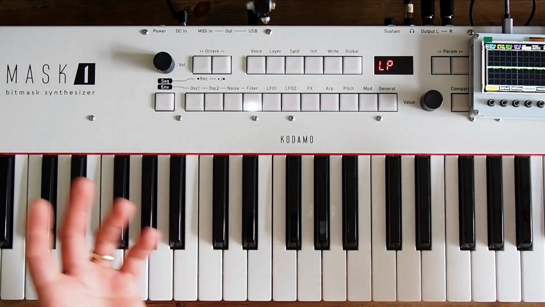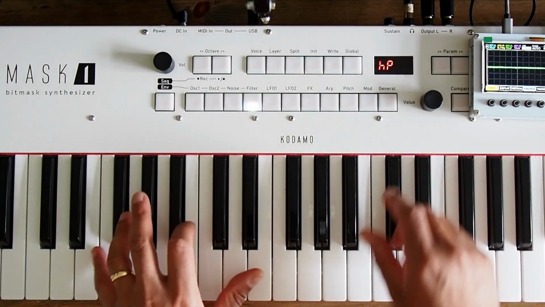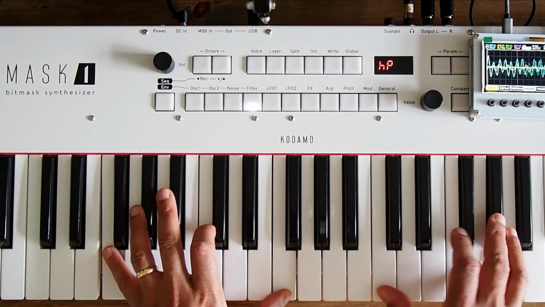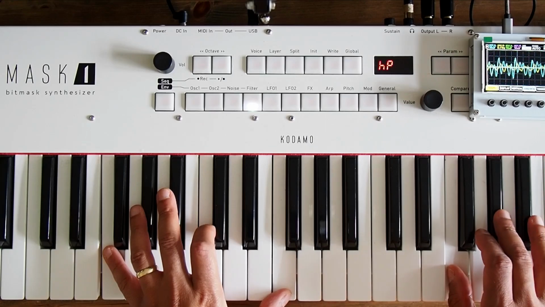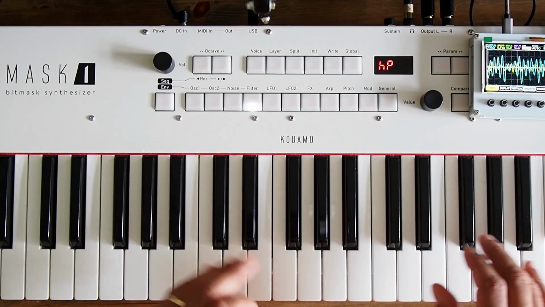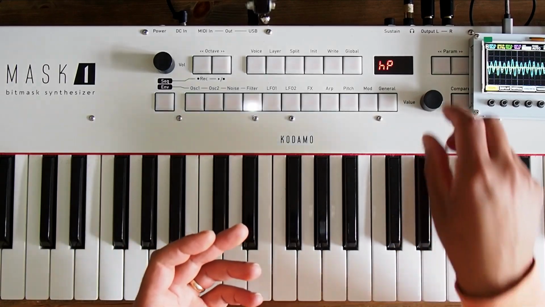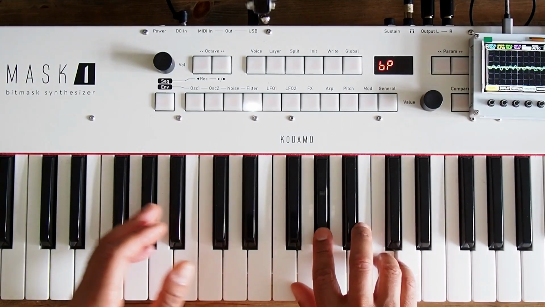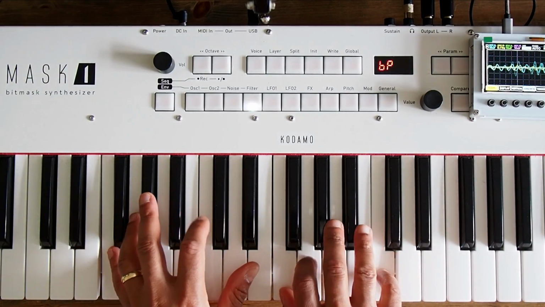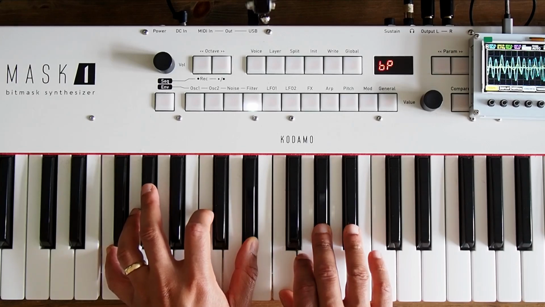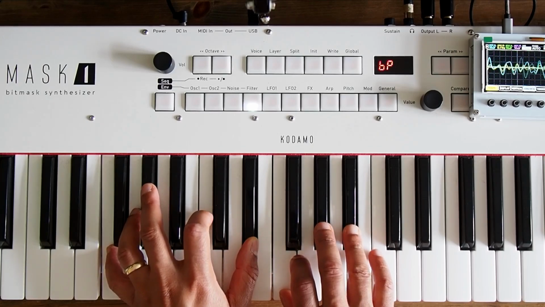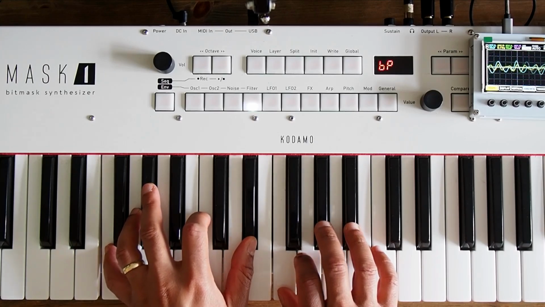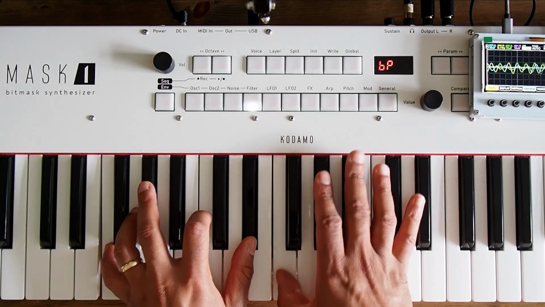It's cutting out more of the highs, as you'd expect. And there's the high pass mode. Back on bandpass.